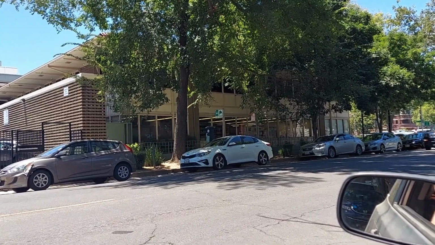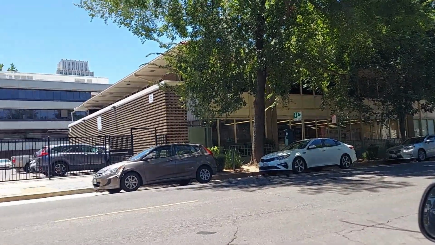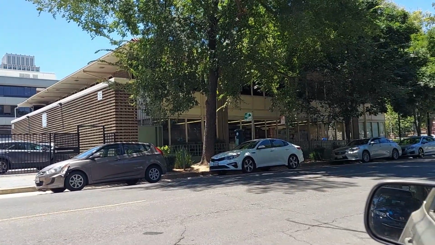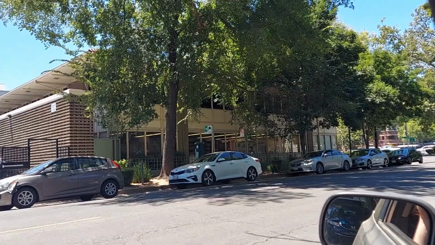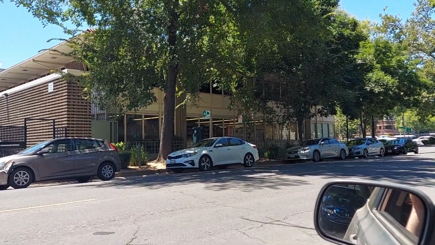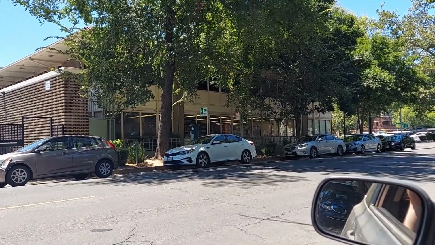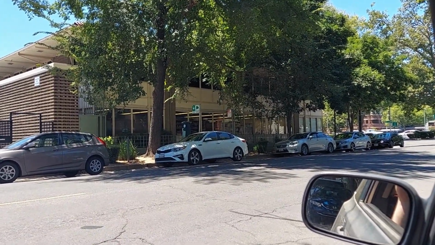So we're here at the location, and we're going to go inside and get this passport application submitted. I have my documents: the DS-11 form, my birth certificate, my driver's license, and a blank check. So let's go ahead and go inside and take care of this.